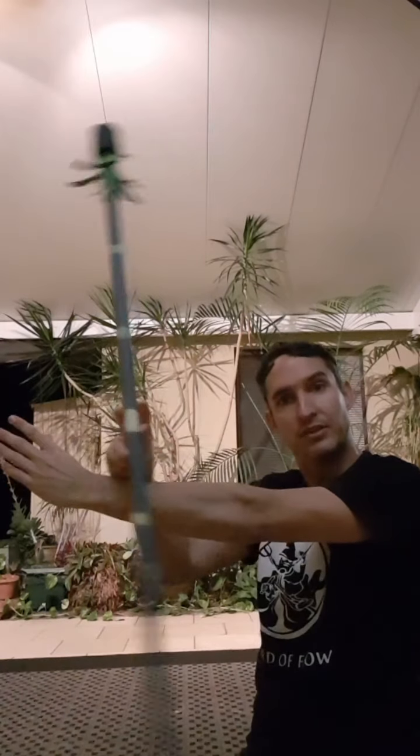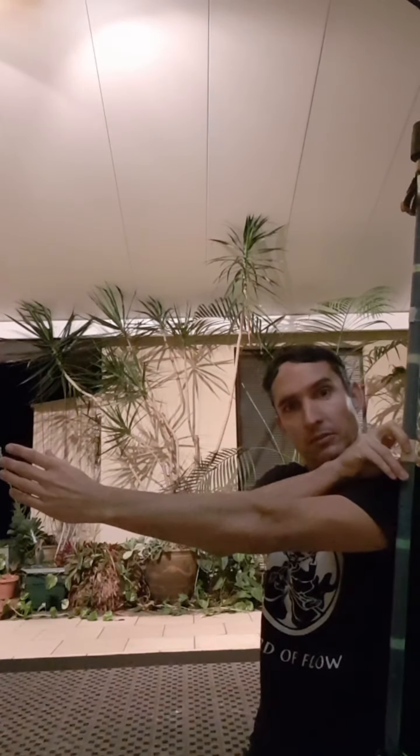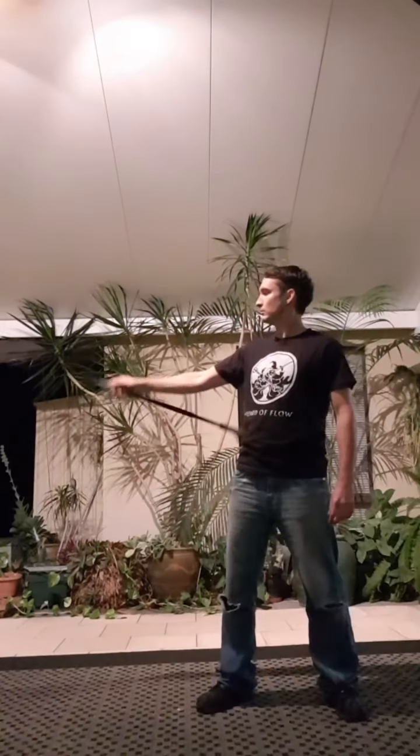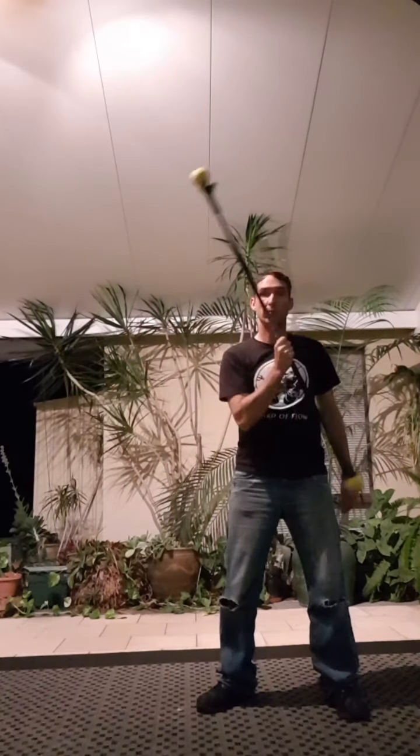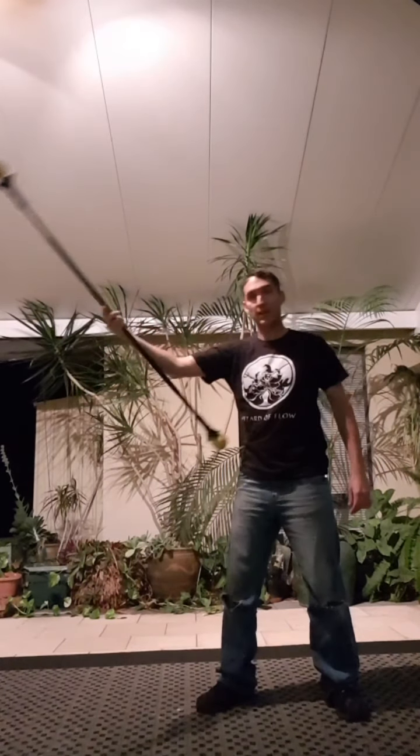Counter roll is when the staff's spinning direction is opposite to its rolling direction. So if the staff is rolling down my arm from my hand to my shoulder and it's spinning this direction, that's with roll. But if the staff is rolling down my arm and it's spinning in the opposite direction, that's counter roll or anti-roll. With roll, counter roll.